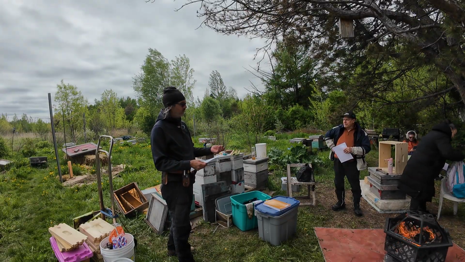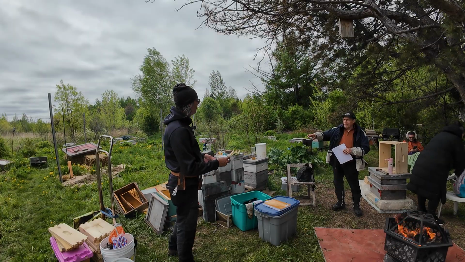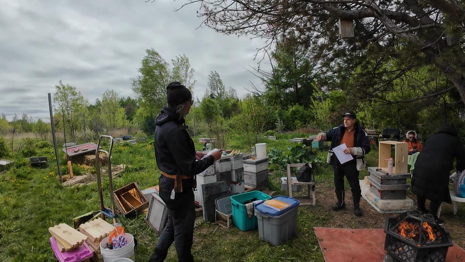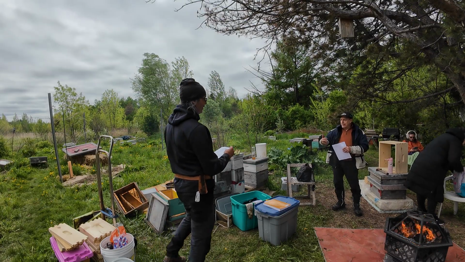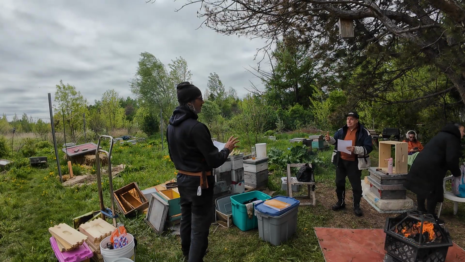If they grow, they go out with half of the colony or something like that? Yeah, that's during when they swarm. Yeah. And we'll talk about swarming.